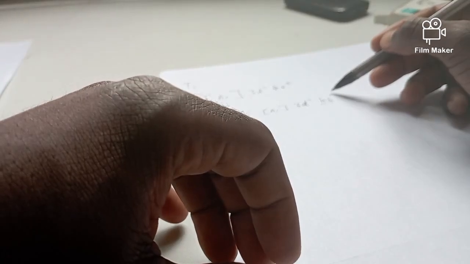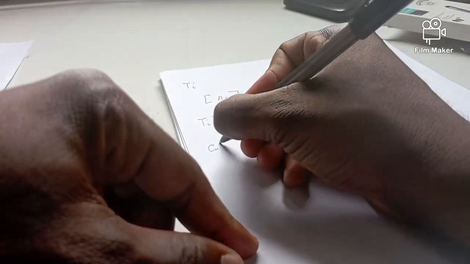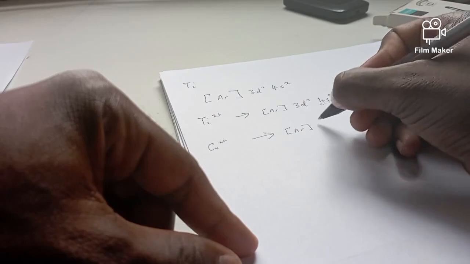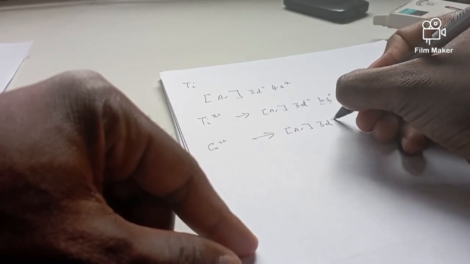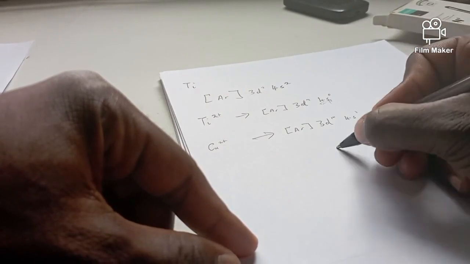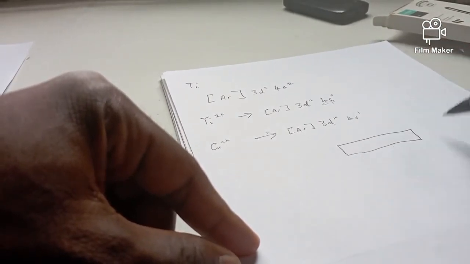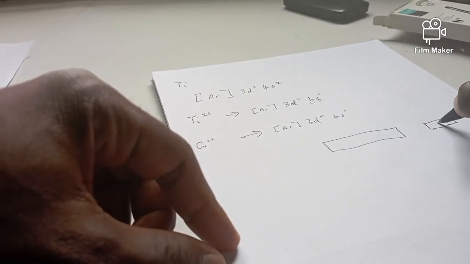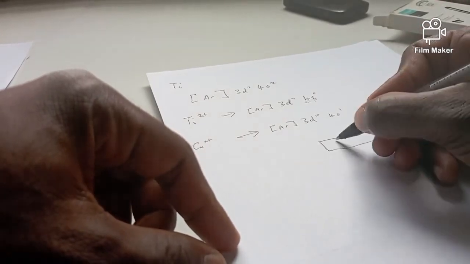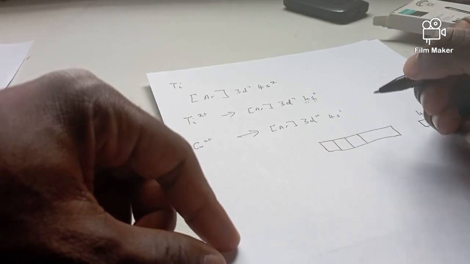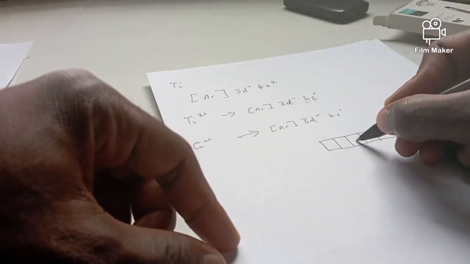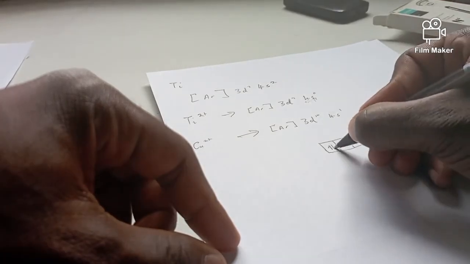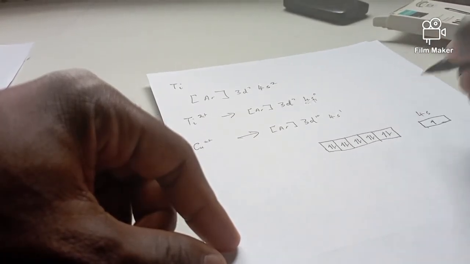Let me take, for example, copper 2 plus. I've said this is the electronic configuration of copper, 3d10 4s1. We have 1 electron in the 4s. We have 10 electrons in the 3d. So this is 1, 2, 3, 4, 5, 6, 7, 8, 9, 10.